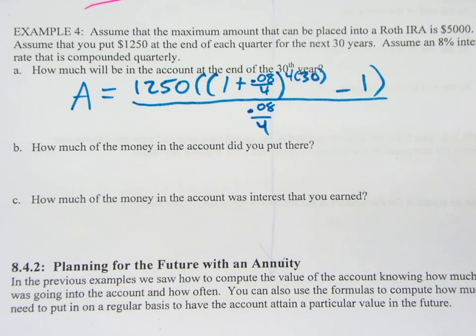Everyone take a few seconds here, and let's see what we get when we figure this out on the calculator. When you got an answer, check with a neighbor. See if you guys got the same thing.